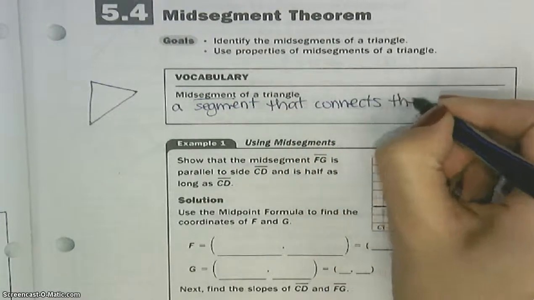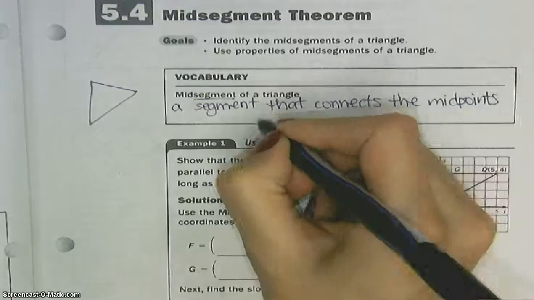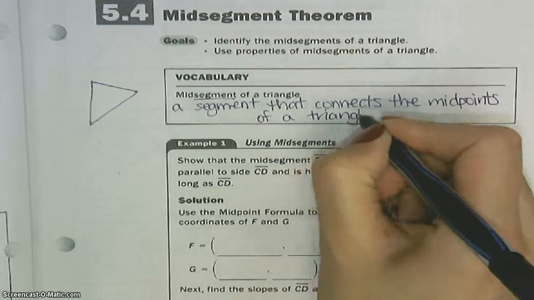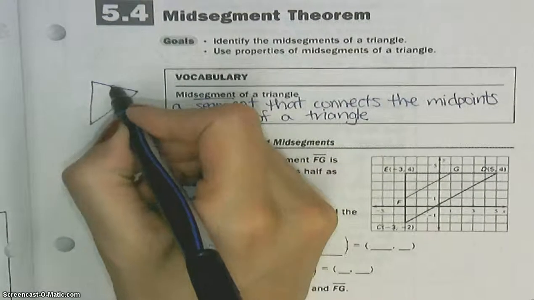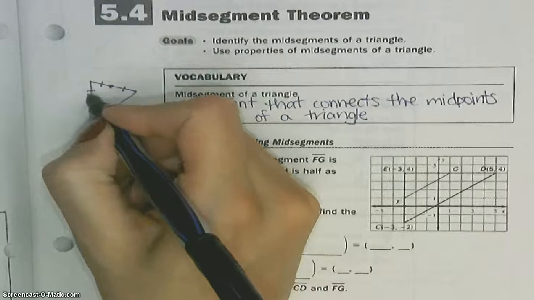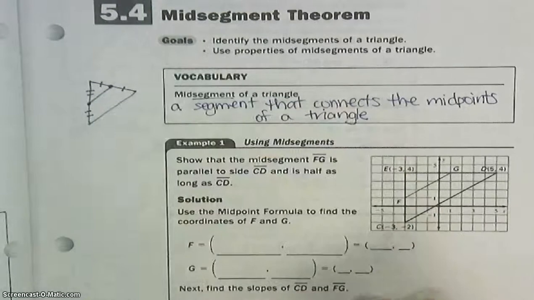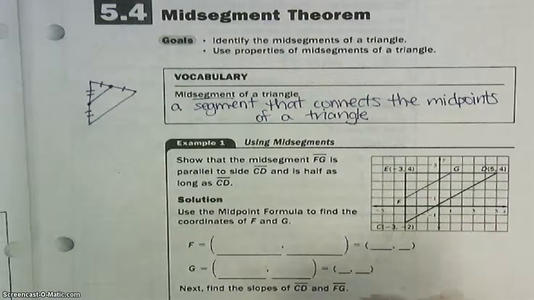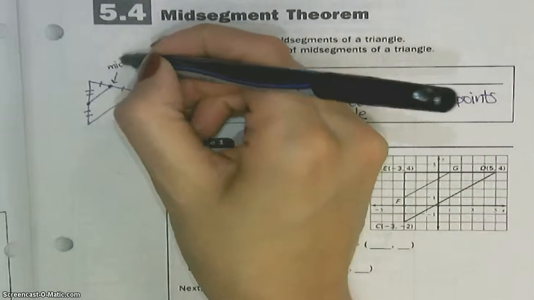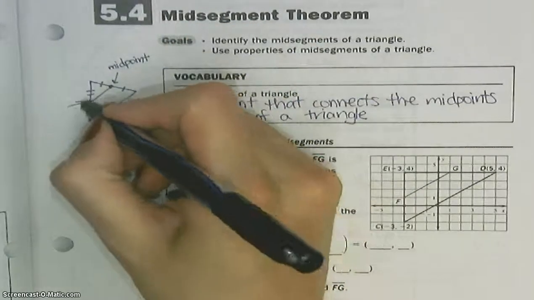So we're going to draw a picture to go with that as well, of a triangle. Find the midpoint. Let's mark that we have a midpoint. And then find another midpoint. Make sure you mark that you found the midpoint. And then connect. That is a midsegment. Maybe we'll put a little arrow here and write midpoint. Same thing, this is also a midpoint.